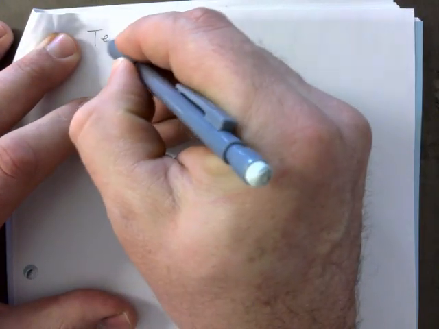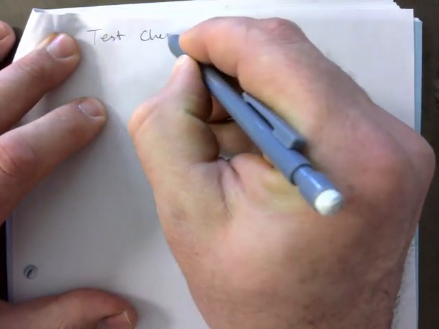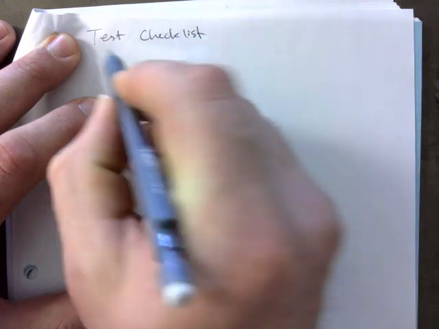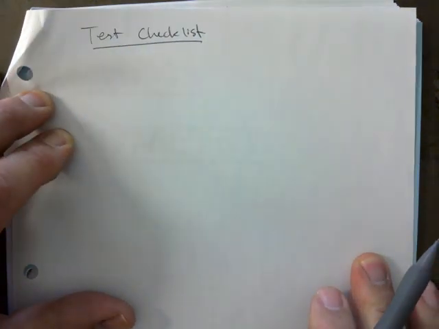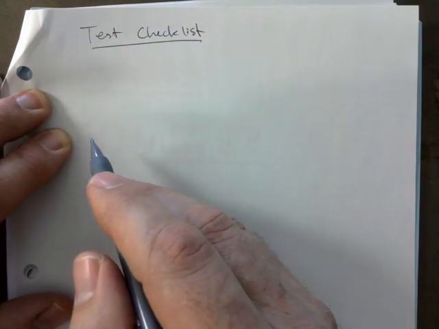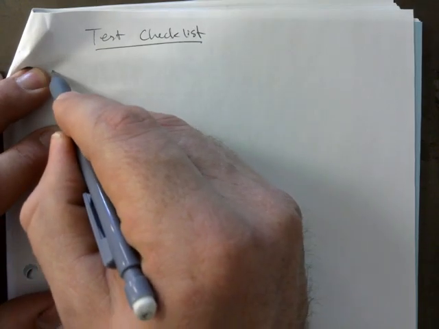72. We keep it. Okay, test checklist. '72 or wherever you find a blank page, okay?